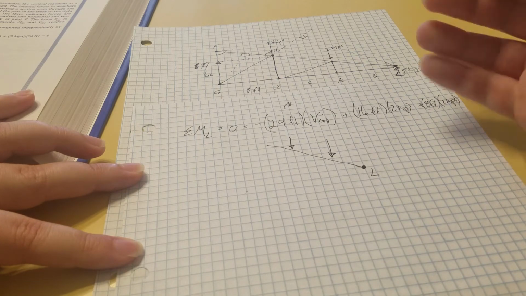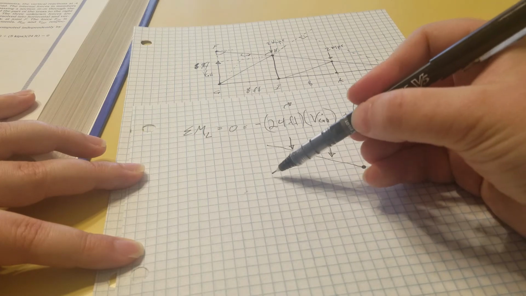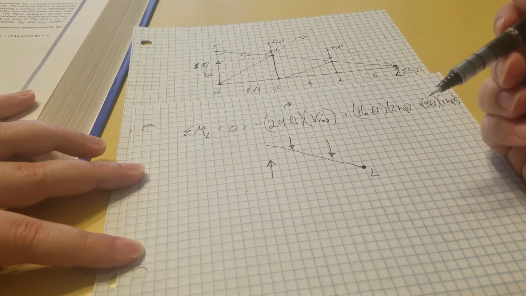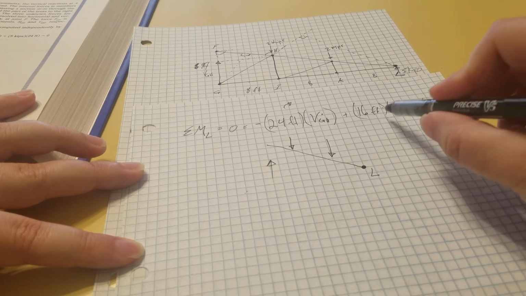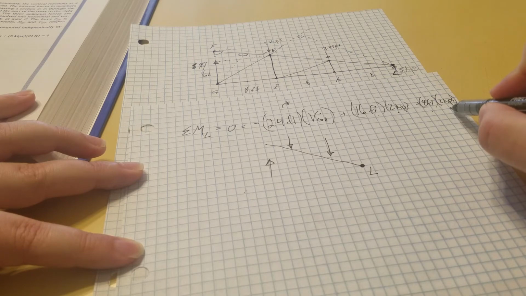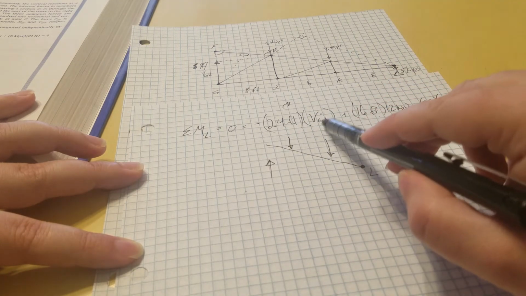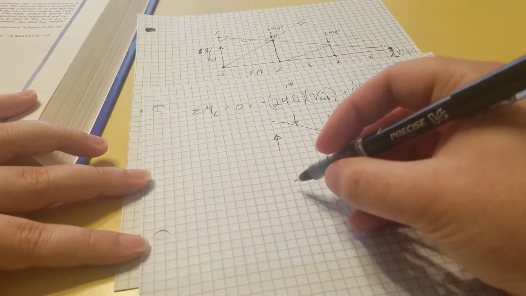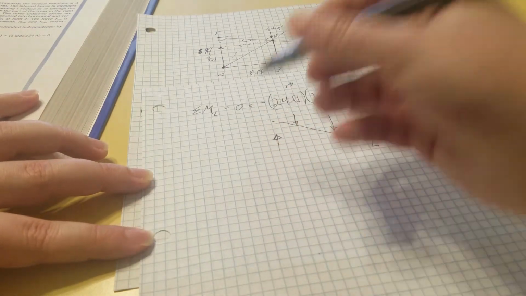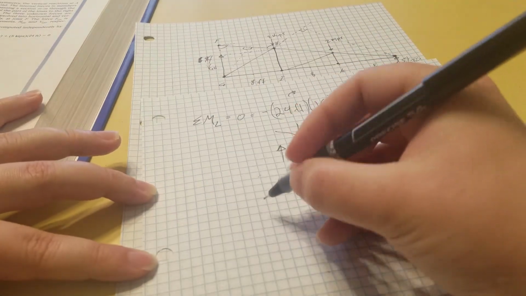So to keep this from moving about L, I would really need some sort of upward direction to resist it. So I'm going to say if these two forces were in the negative direction, this one would have to be opposite. So I'm going to say this is positive 2. So I had just kind of arbitrarily assumed up, and so that is right.